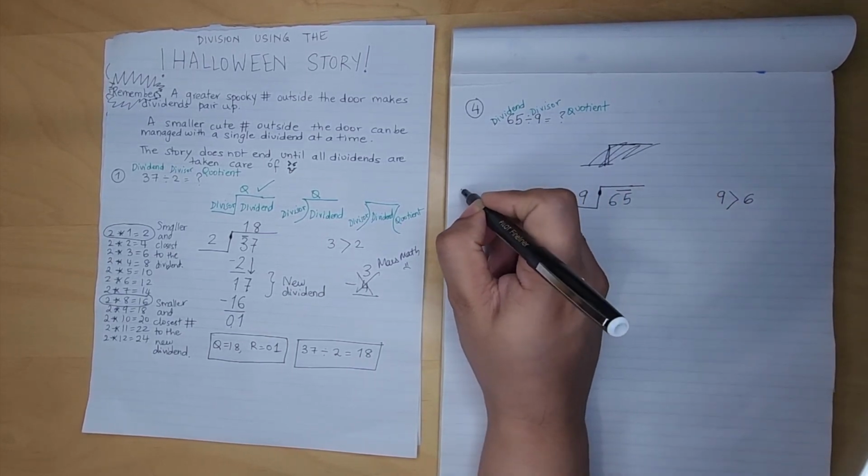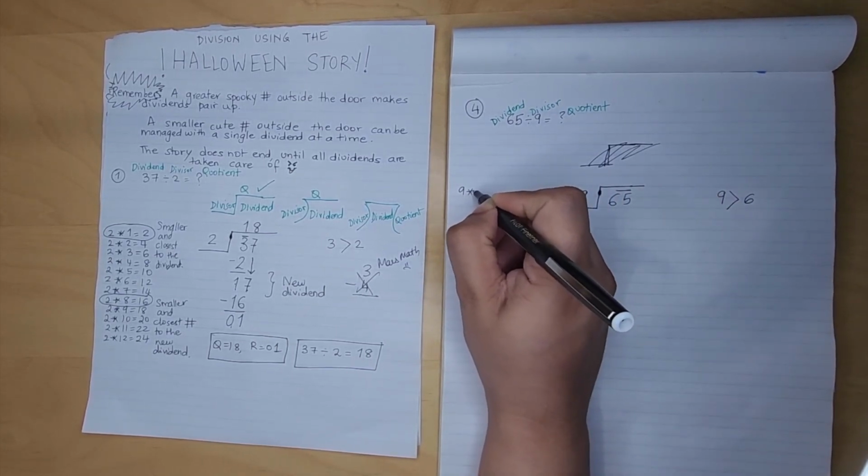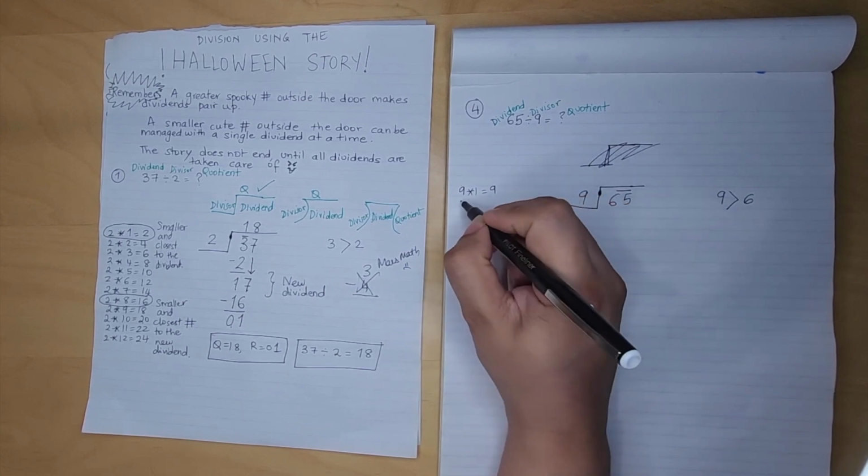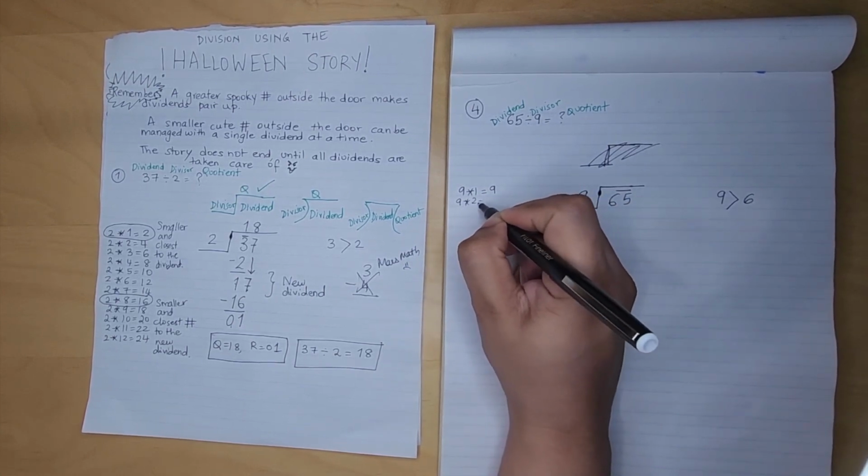Let's use the 9 times tables. 9 times 1 is 9. 9 times 2.